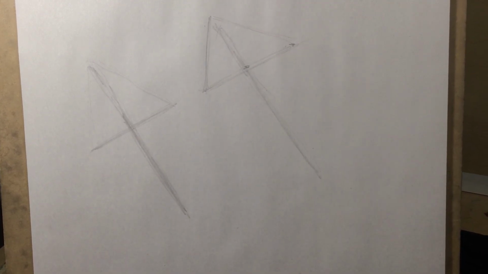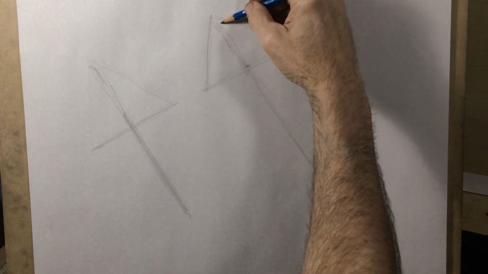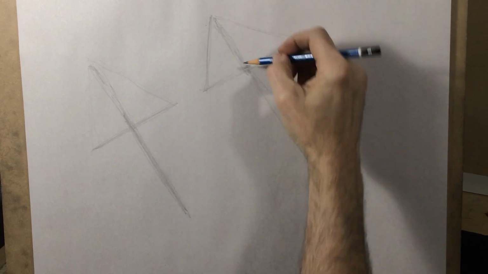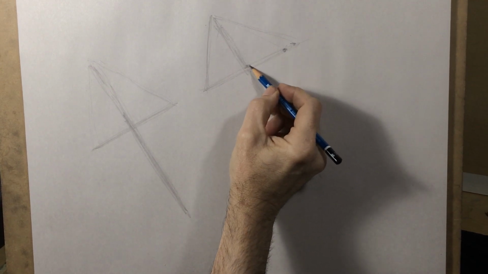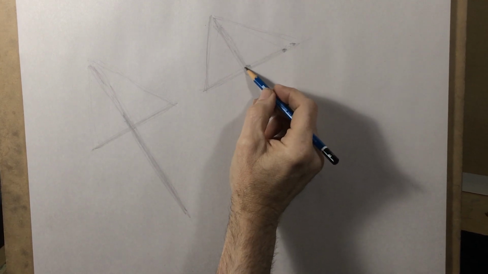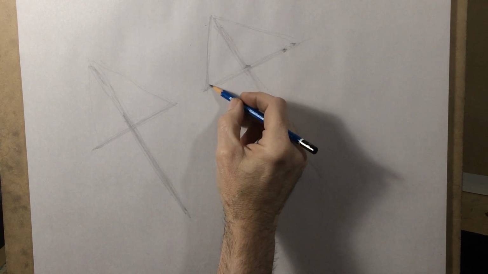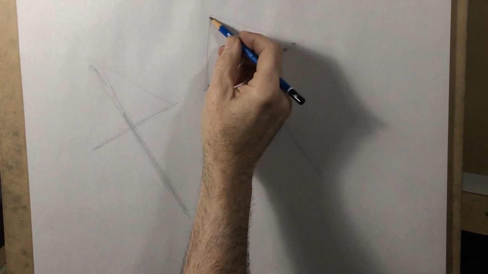Maybe worth mentioning, I want to make sure that it's not just any triangle, but that this distance is the same as this distance. So it's a symmetrical triangle.